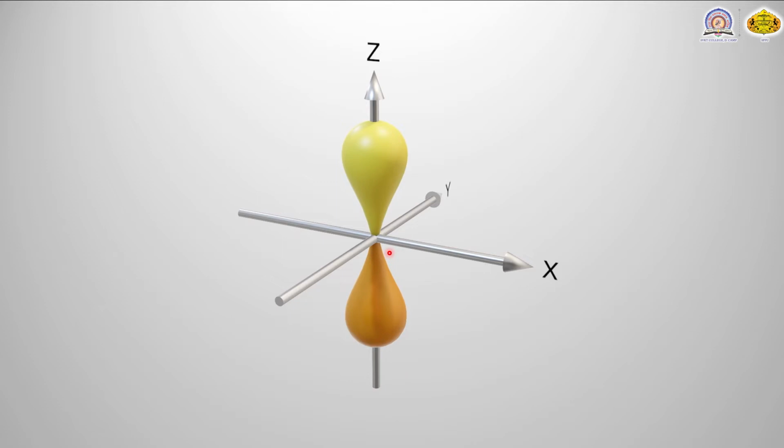These values are calculated from the formula. The value of ml is basically ranging from plus L to minus L. So for p orbital, the value of L, that is orbital quantum number or azimuthal quantum number, is 1. So basically the values are starting from plus L to minus L. So for p orbital, the value for L is equal to 1. So values for ml will be +1, 0, and -1. So these values represent the orientation of that orbital.